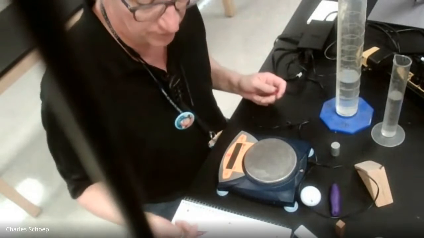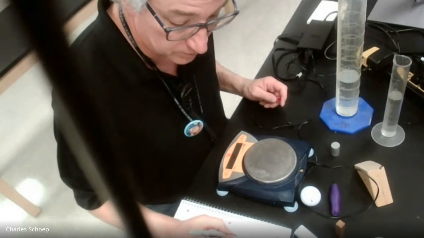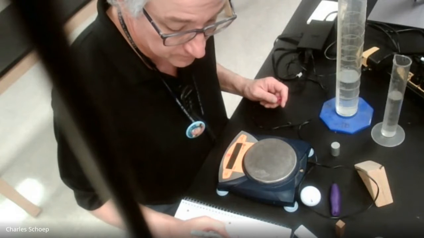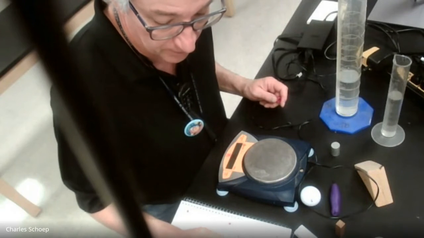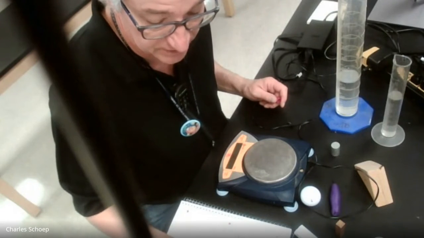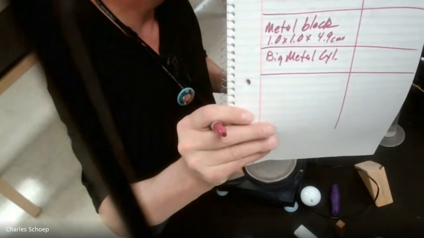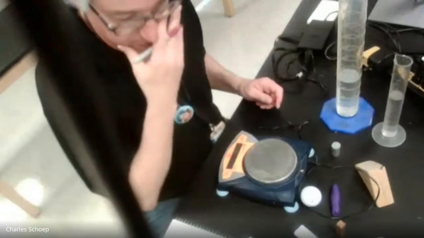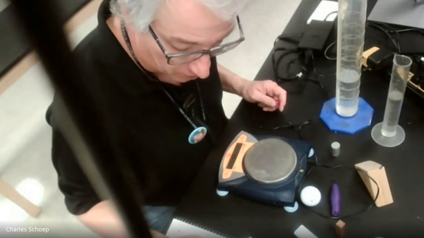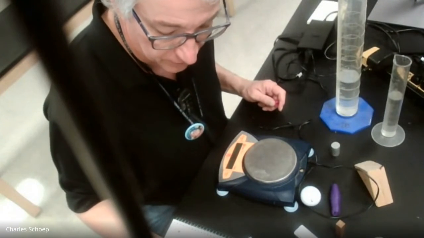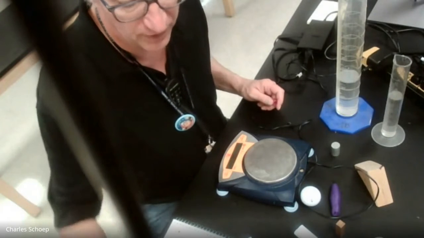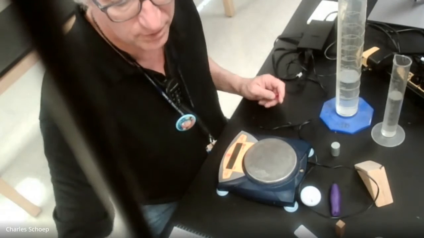All right, so I am going to do the big metal cylinder. My R is equal to 1.5 centimeters.